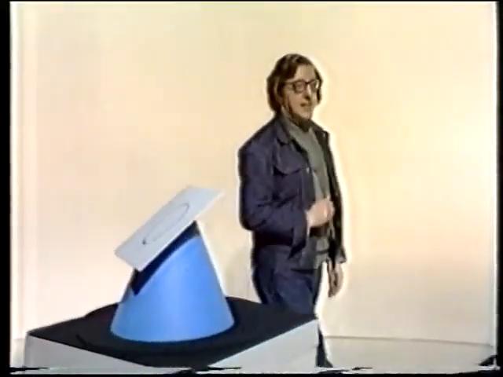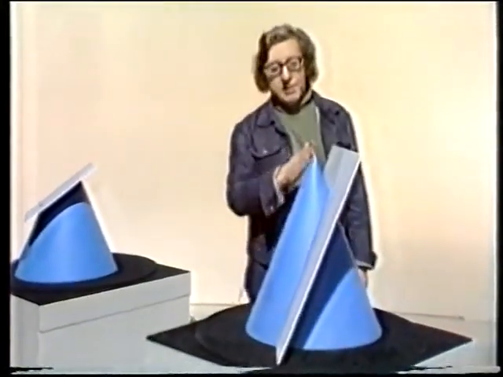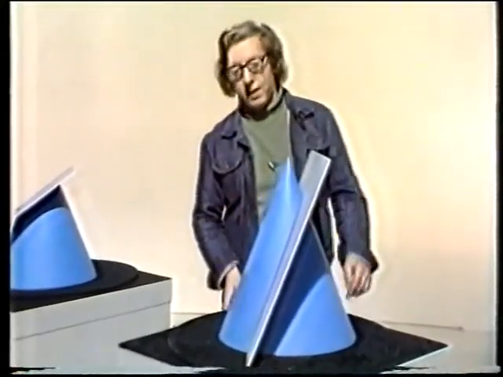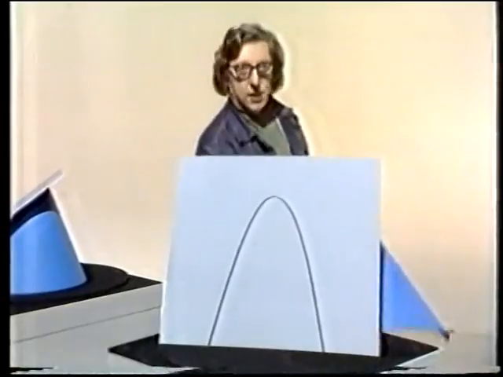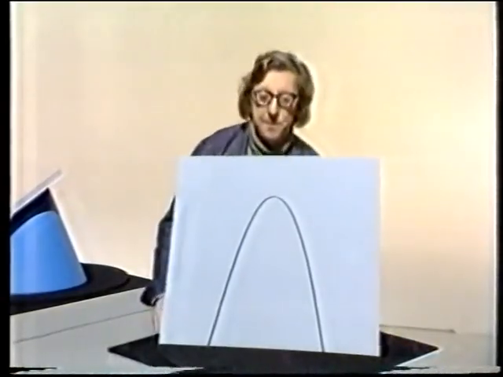Well, in this case, we cut the cone with a plane which is actually parallel to one of the sides of the cone, and what we get is a parabola. That's a curve that goes on forever.